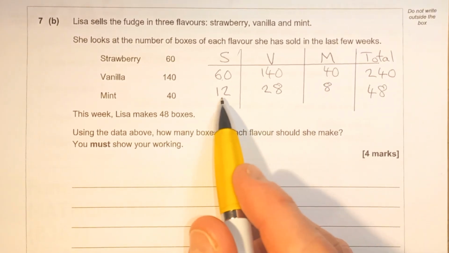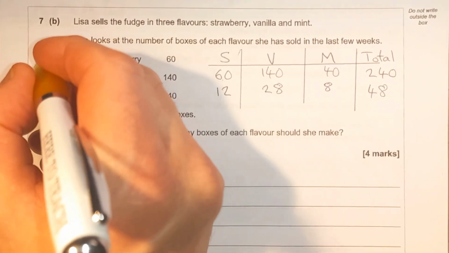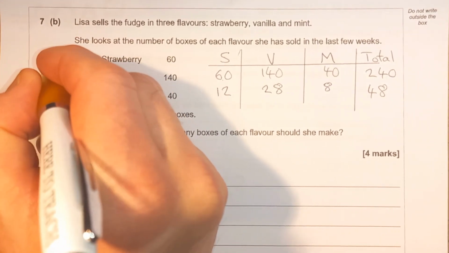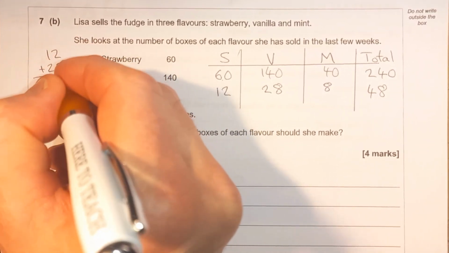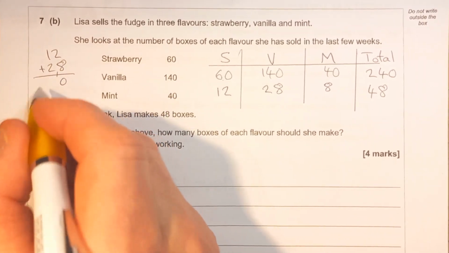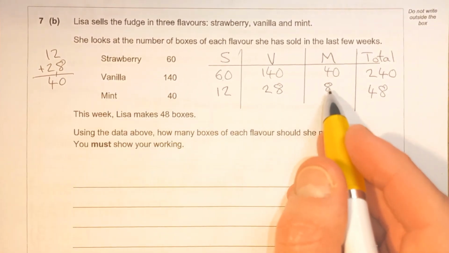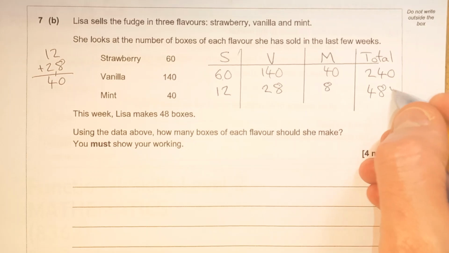And we can do a check, because if we do 12 plus 28, 2 plus 8 is 0, carry the 1. 1 plus 2 plus 1 is 4. So we've got 40 plus 8 makes a 48.